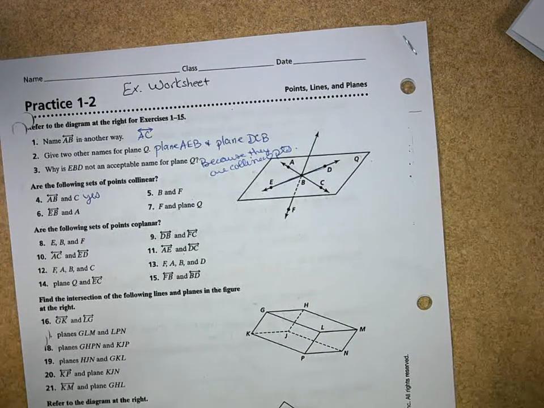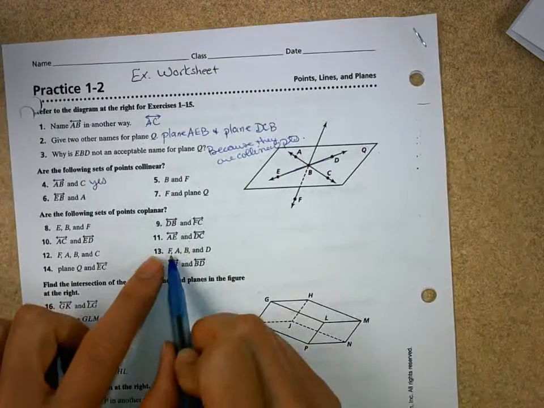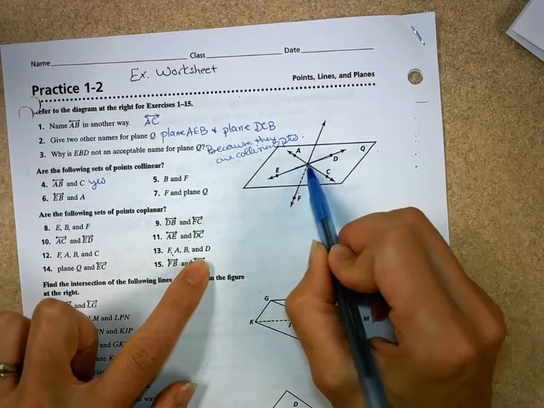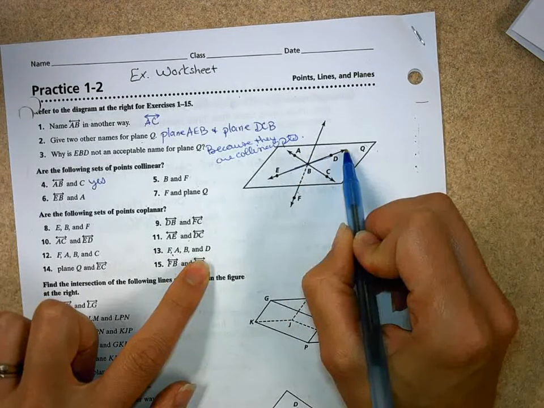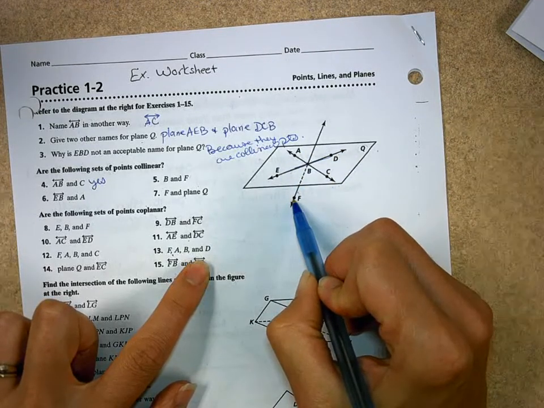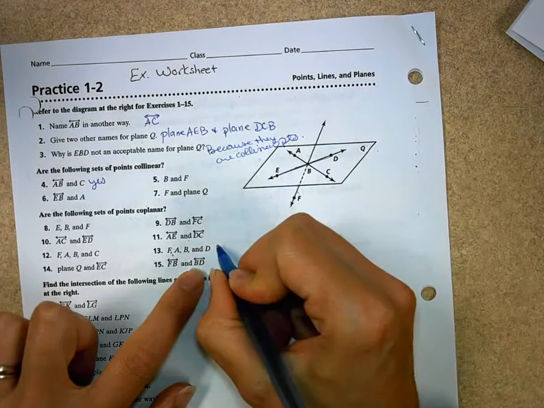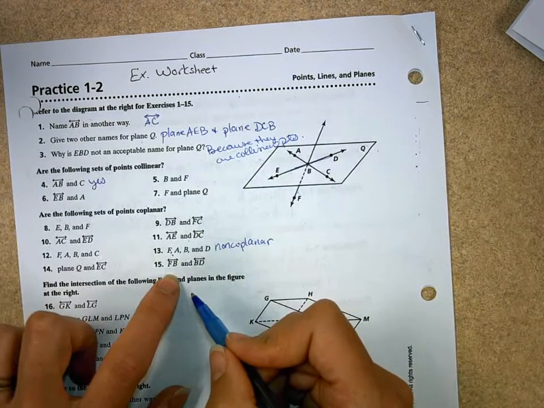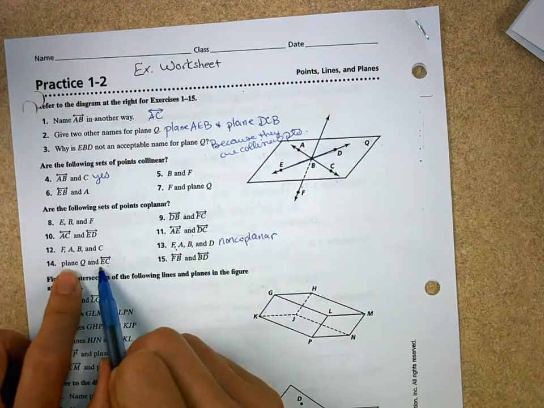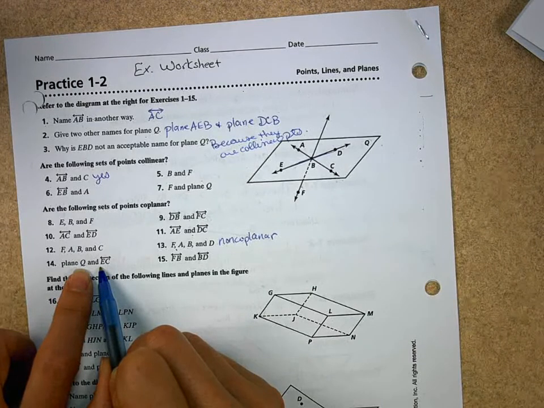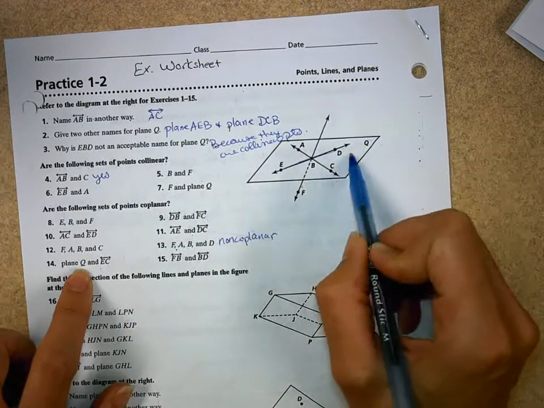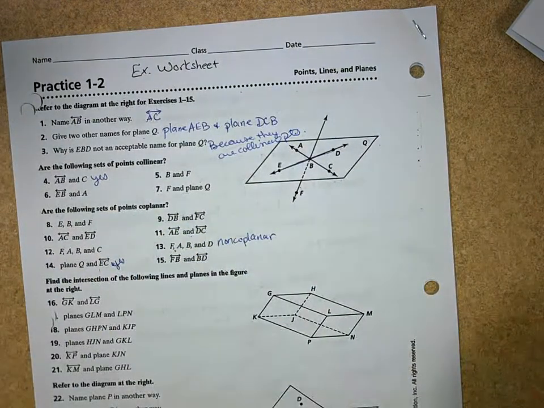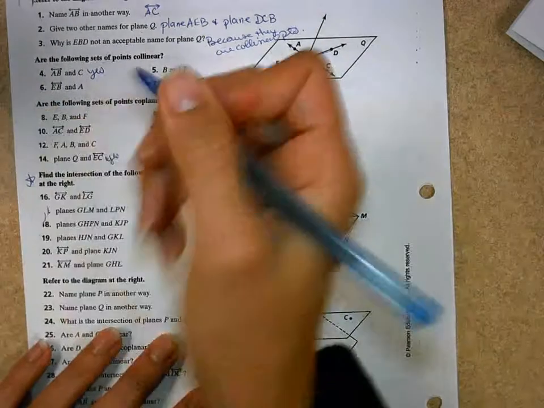So you talk about things being coplanar or not. Like look number 13. I have F, A, B, and D. Now look, A, B, and D are on the same plane. So those are coplanar. But the instant I take the fourth point off, it's no longer with them. That made them non-coplanar. Now, how about plane Q and EC? A line EC. Are they coplanar? Yes. So, pretty simple.